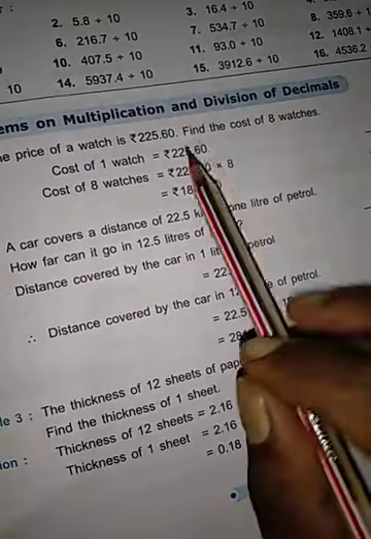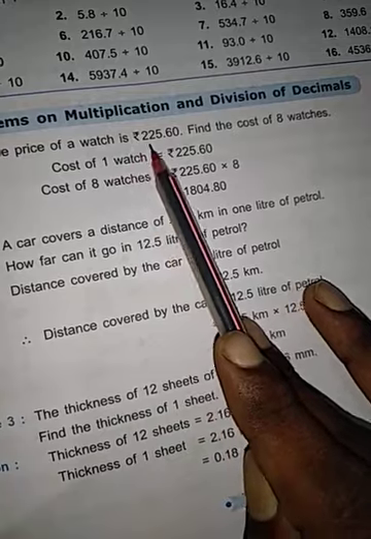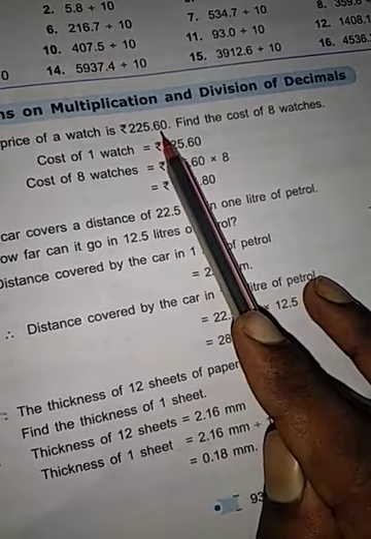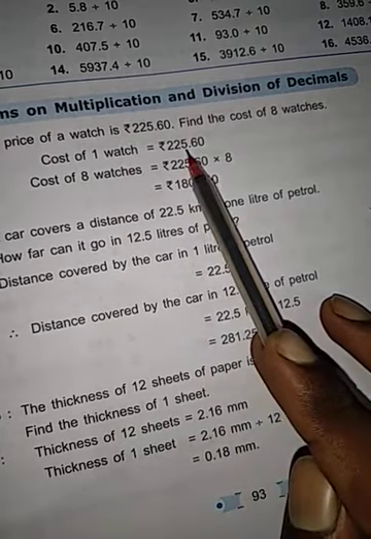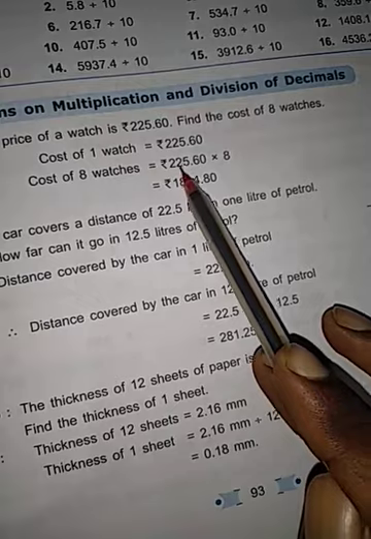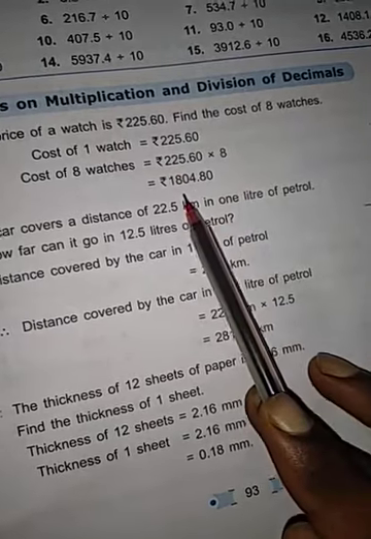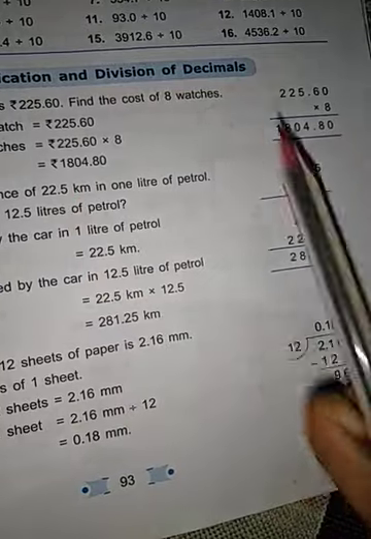Now word problems on multiplication and division of decimals. The price of a watch is 225.60 rupees. Find the cost of 8 watches. Cost of 1 watch is equal to rupees 225.60. Cost of 8 watches is equal to rupees 225.60 into 8, and on multiplying it gives rupees 1804.80.